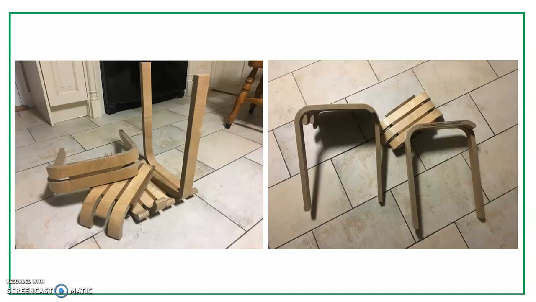So at the moment I have initial ideas. I'm trying to incorporate this and how the bends work in this, and maybe I could incorporate this into my project, and then that would obviously be upcycling the project. So that's it for this week's diary.